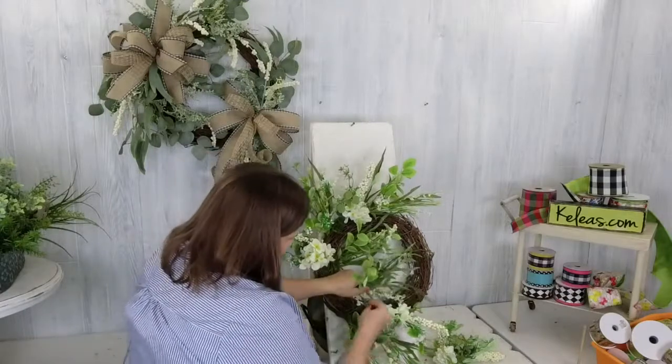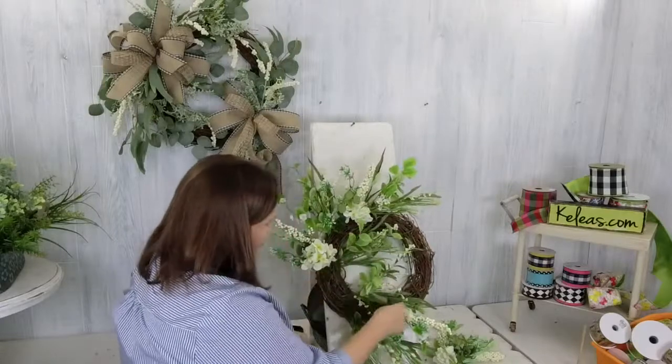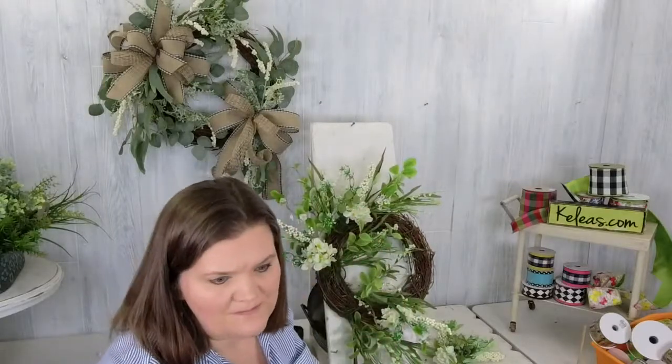All right, so you guys see I'm putting moss on there anytime there's a little glue showing. And I'm kind of just mirroring my placement. What I did at the top, I'm doing at the bottom.